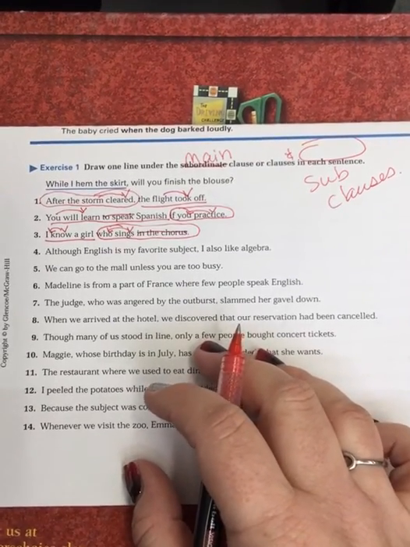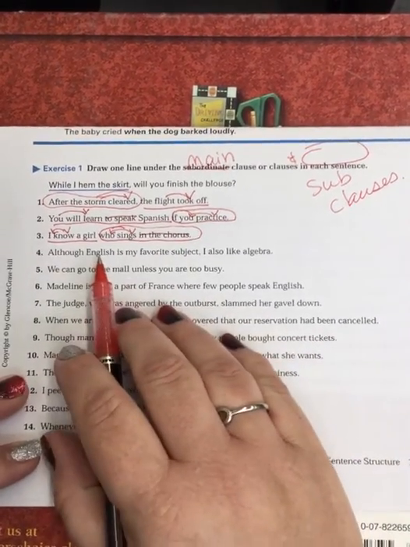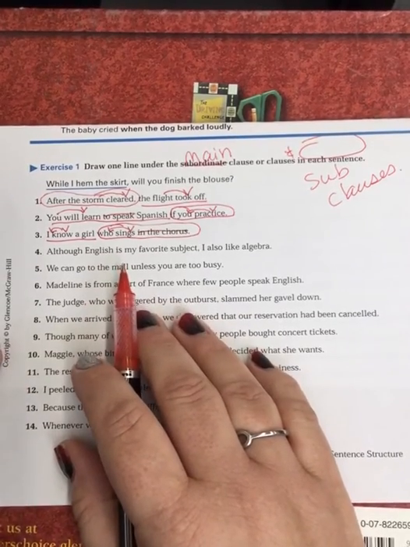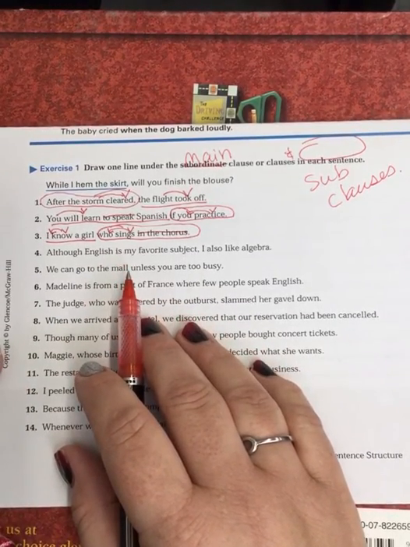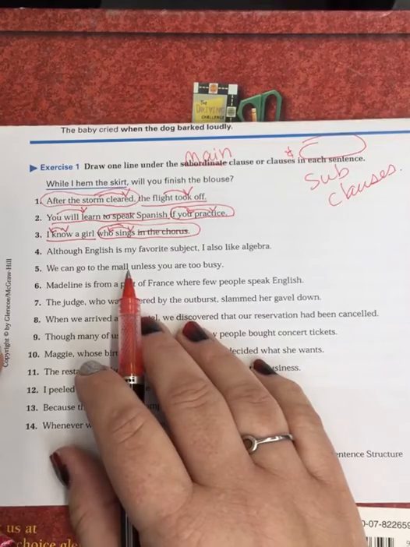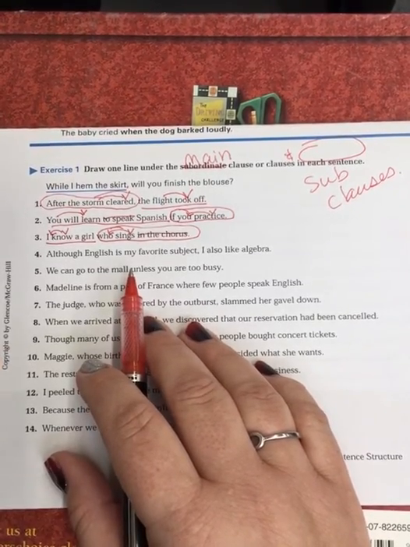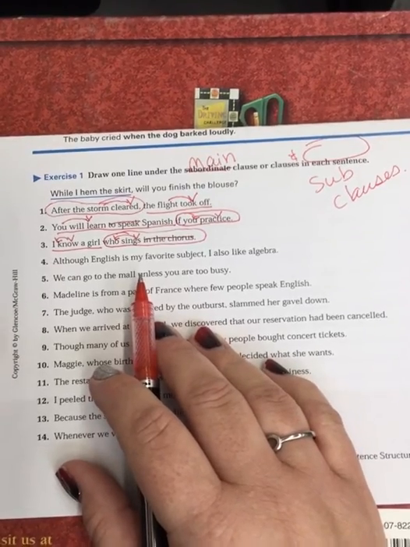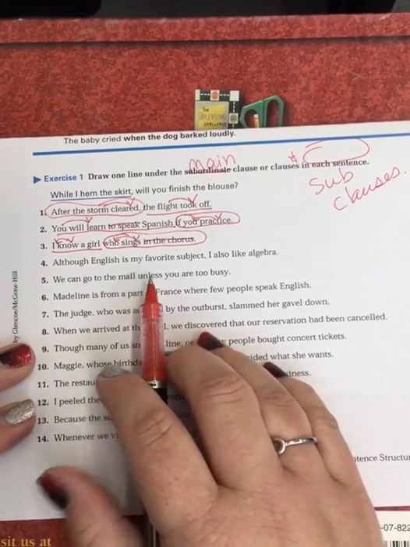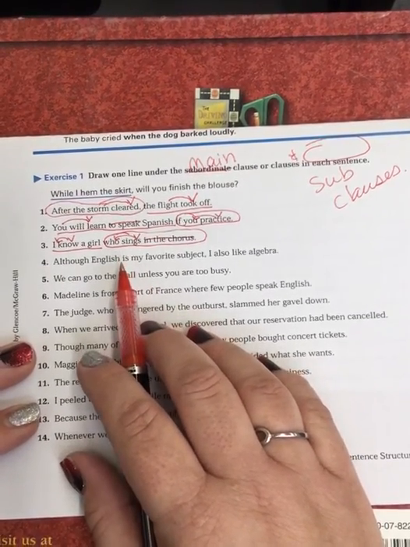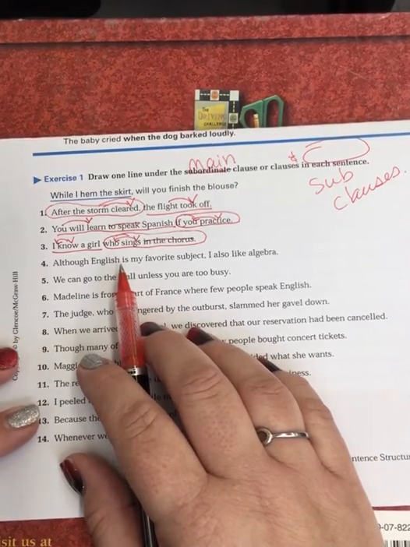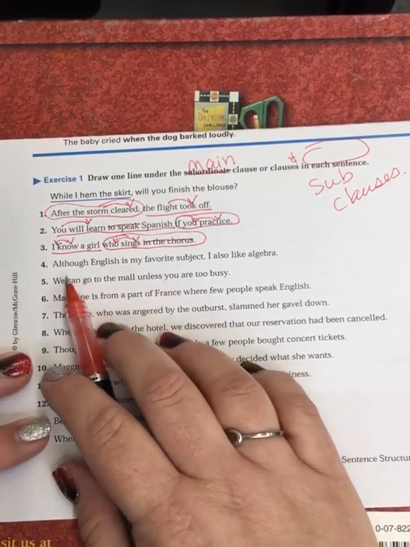Okay, let's do a couple of practices here. Then I'm going to let you work with your partner. Okay, ready? We're going to go through our steps, step by step. So what's step number 1?